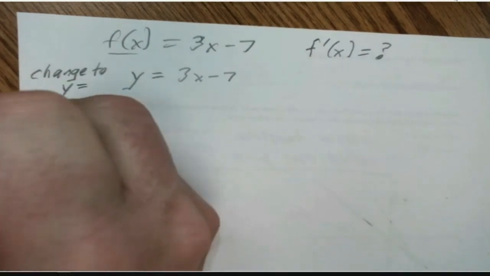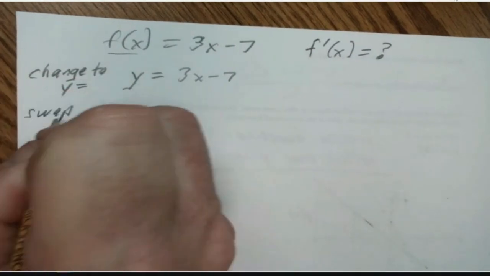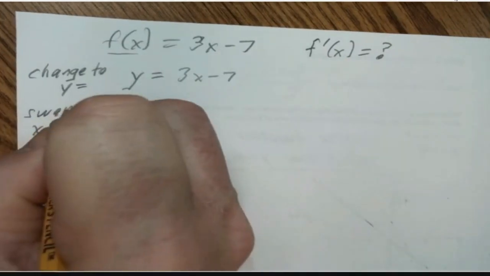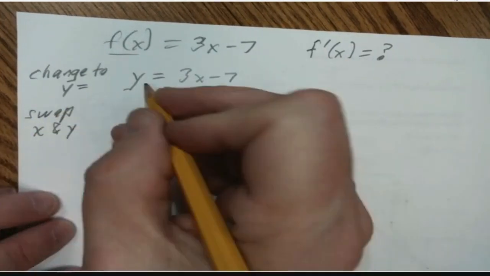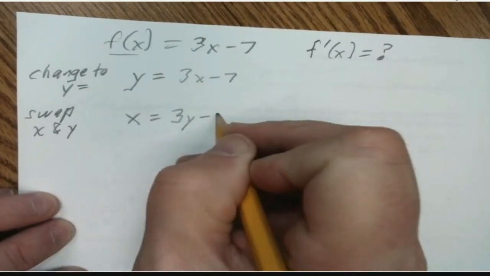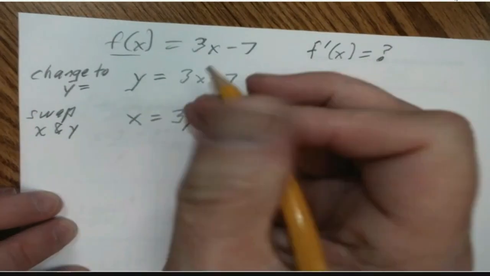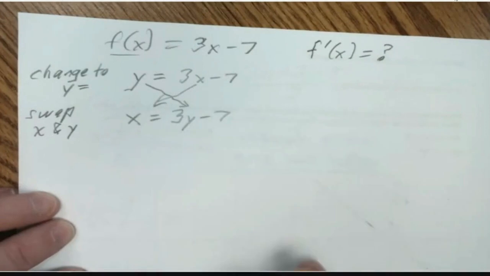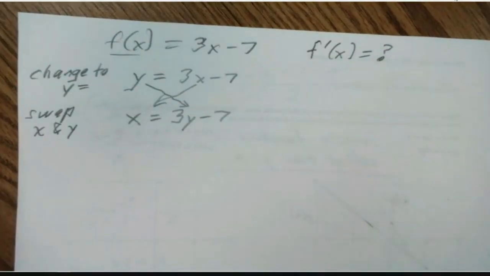Next, swap x and y. We're going to swap the x and y, which means this is going to be x and this is going to be y. See, all we did is swap those. The x went where the y was, the y went where the x was. Swap those.